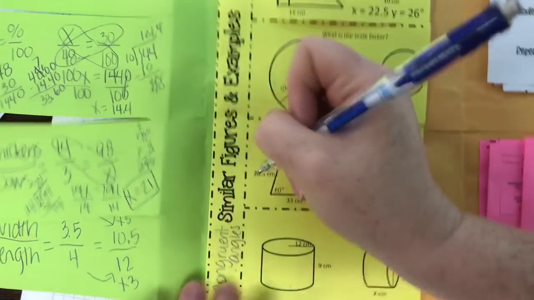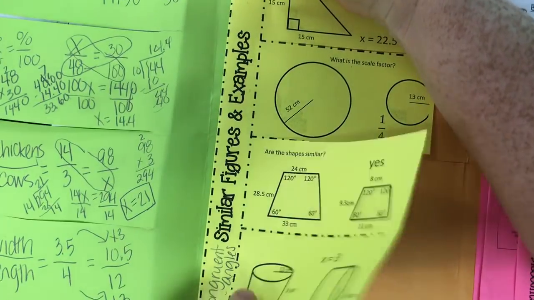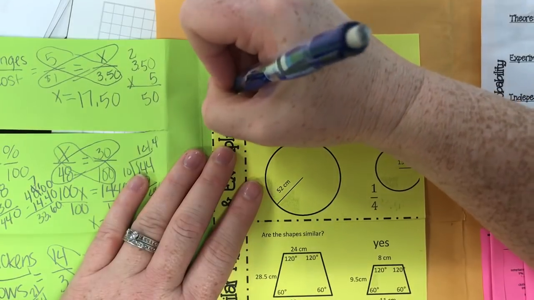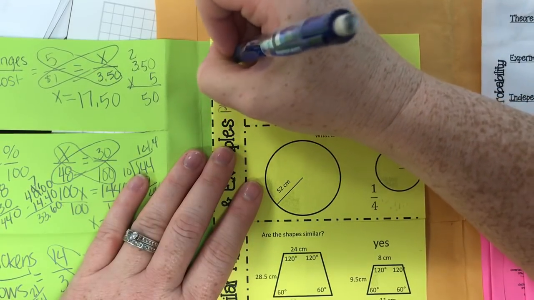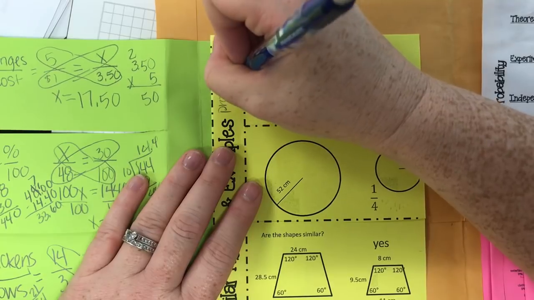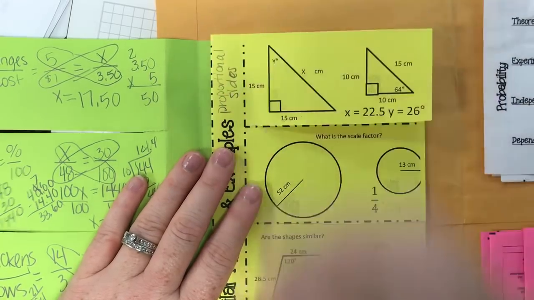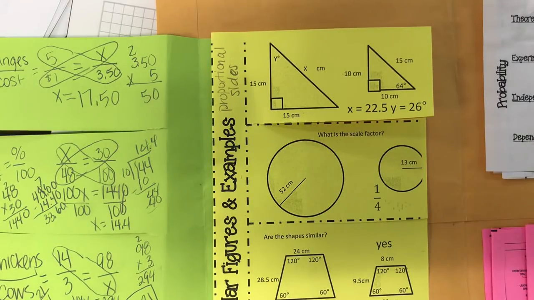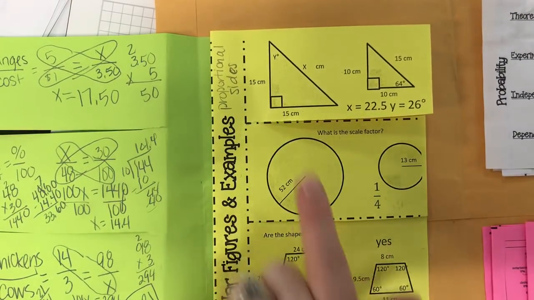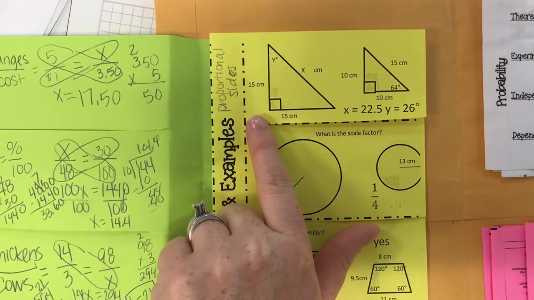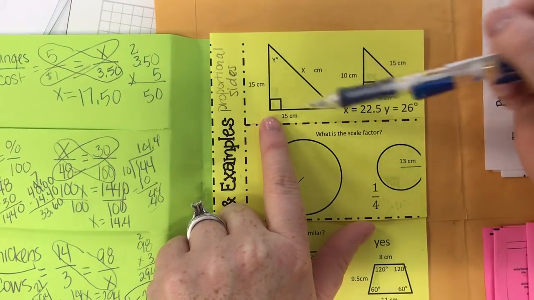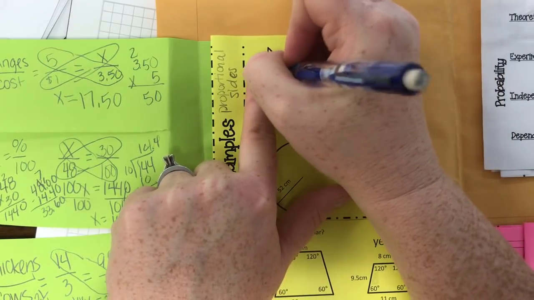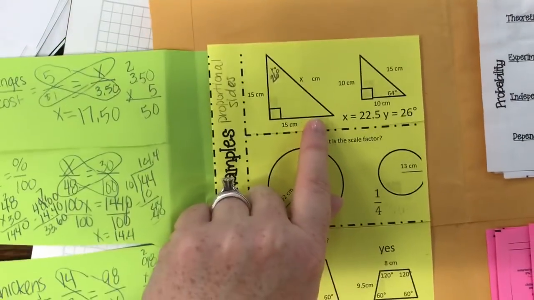Congruent angles and proportion. So finish that one. And then at the top, I want you to write proportional sides. Okay? So congruent angles and proportional sides. So, for example, they have this one already set up. So they're saying right here that y is 26 degrees. So I'm going to go ahead and fill that in right there and say it's 26 degrees.